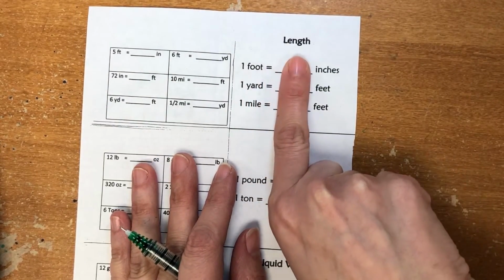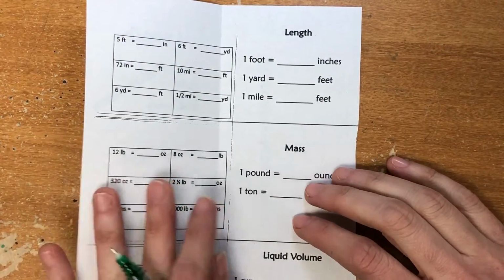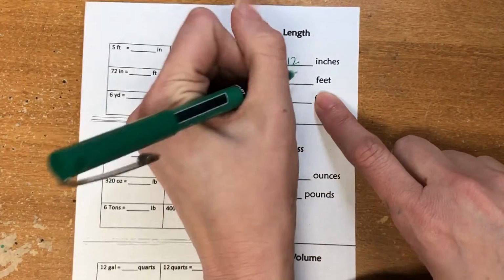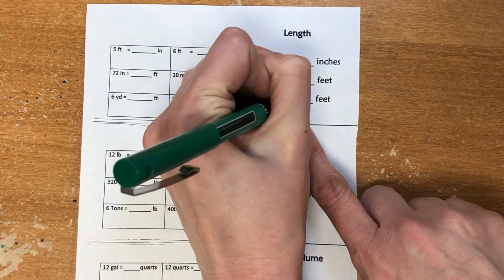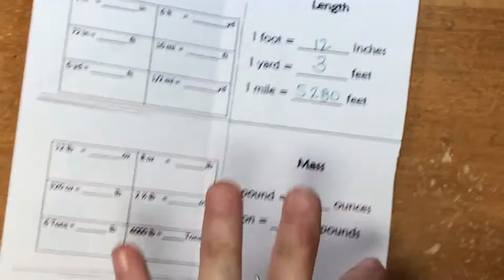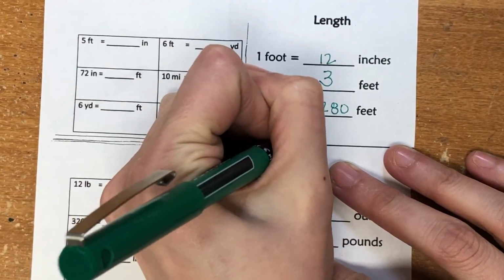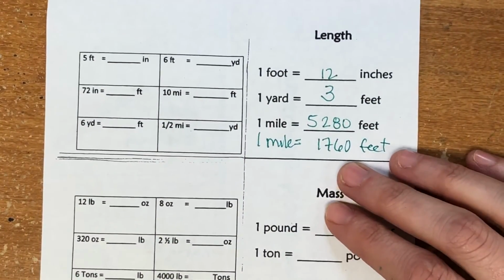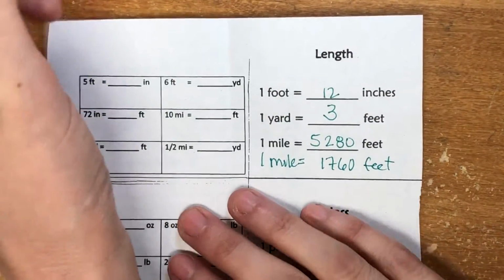So with length, when you're measuring how far something is, we want 1 foot is going to be 12 inches, 1 yard is 3 feet, 1 mile is going to be 5,280 feet, and then I'm going to go ahead and add, 1 mile is equal to 1,760 yards. Okay.